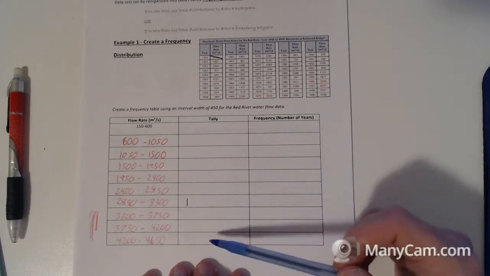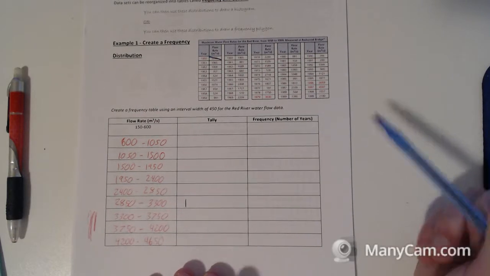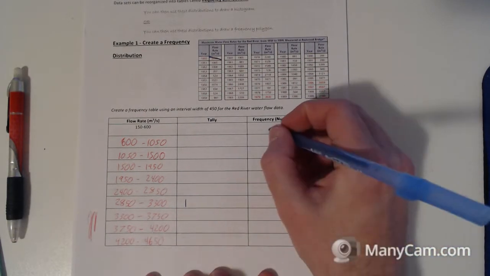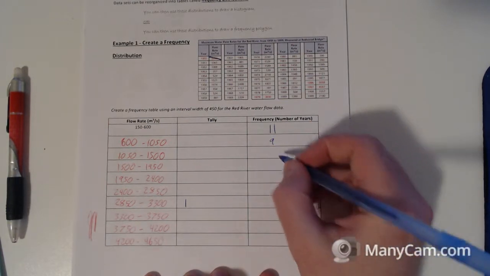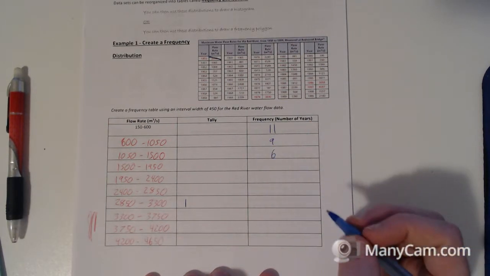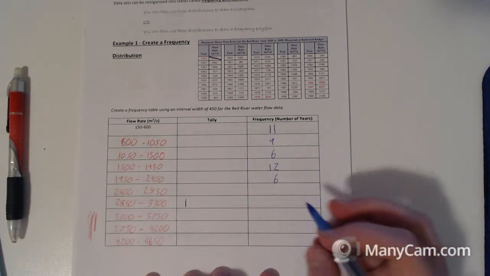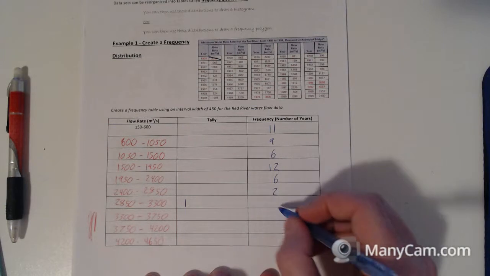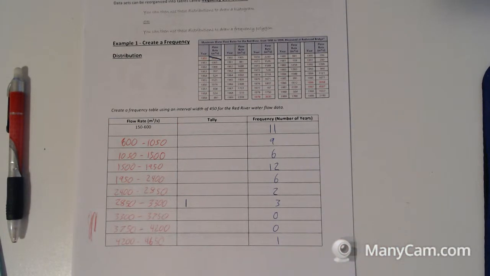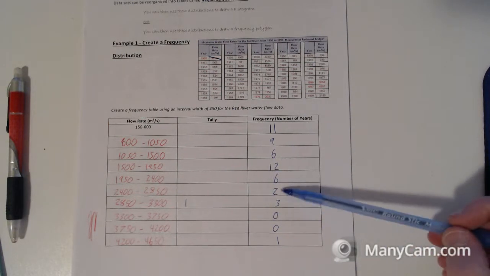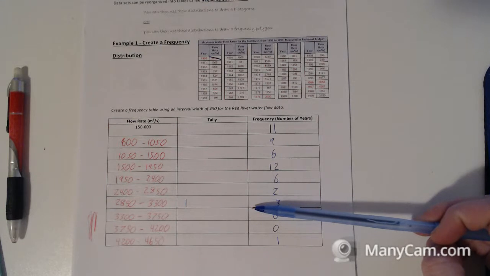Okay, hopefully you have all the data down. You've gone through, you crossed it all off. That way you don't double count anything. Your final tally should have been, if my numbers are right, 11, 9, 6, 12, 6, 2, 3, 0, 0, 1.